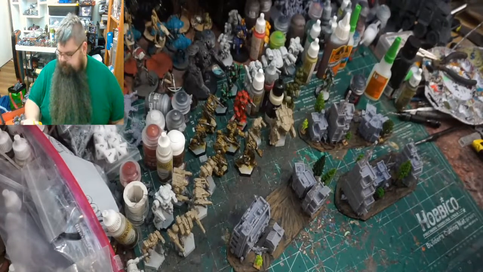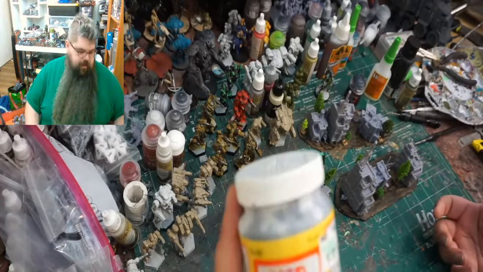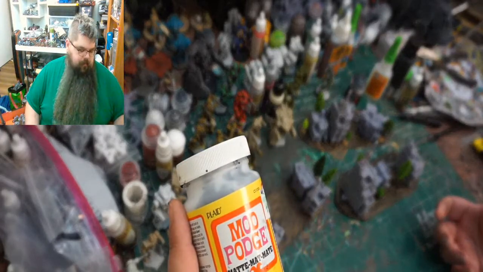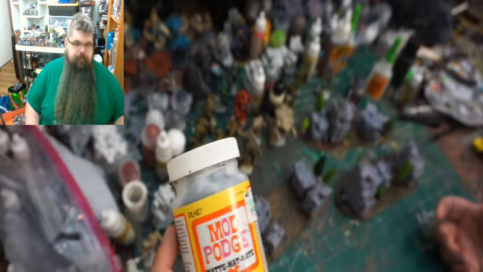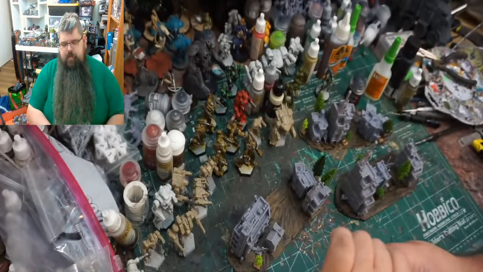This is Mod Podge that I got from Hobby Lobby. This is the matte, I don't know. It's just standard Mod Podge. So Mod Podge is acrylic medium mixed with PVA glue.